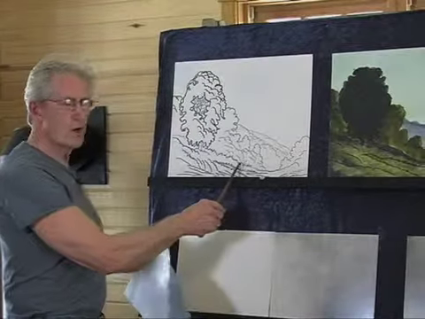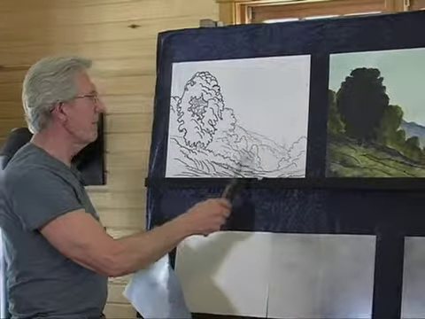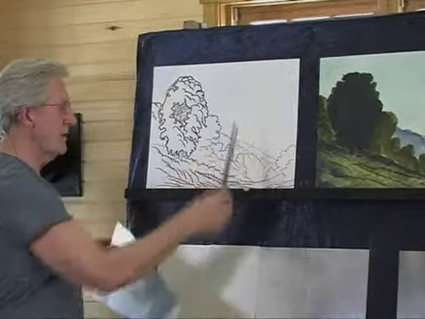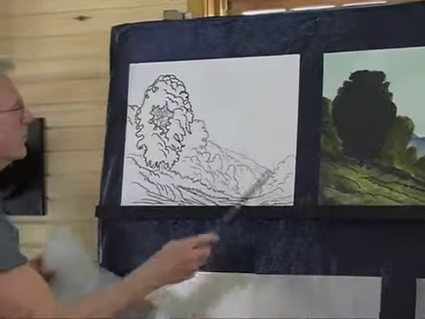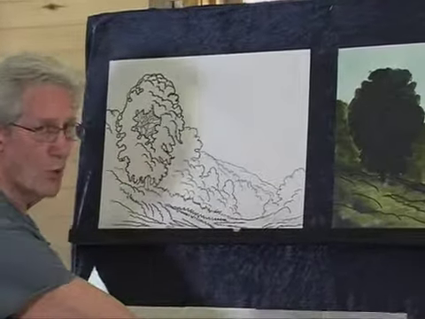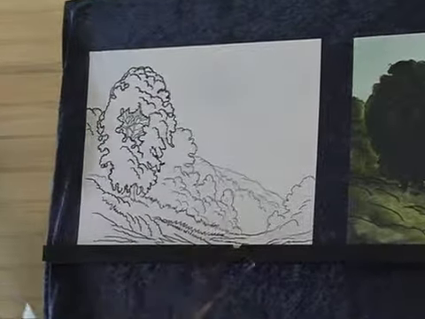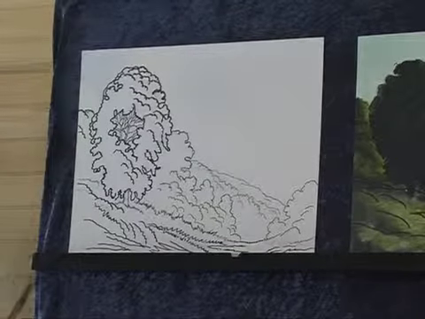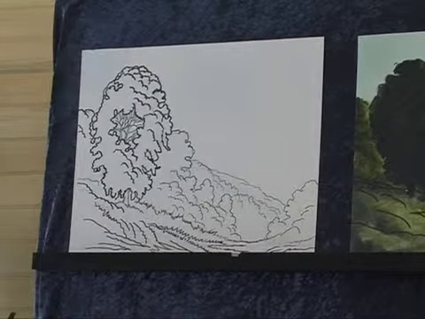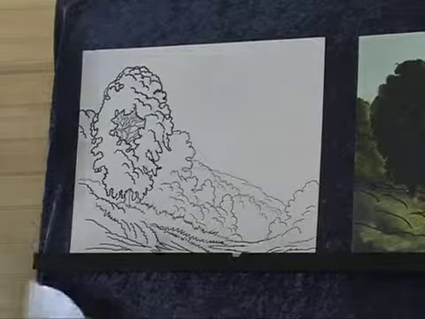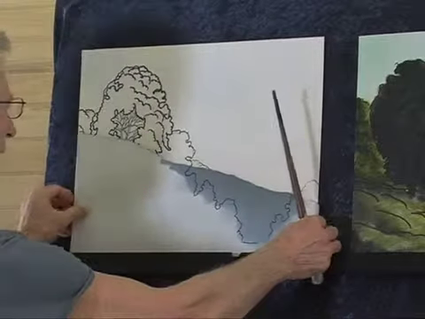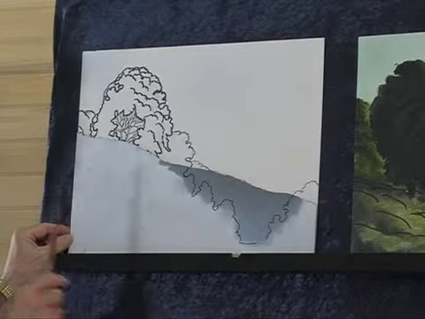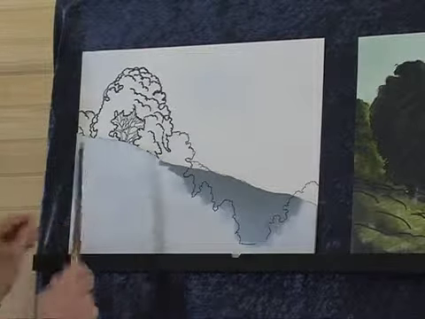So we have our sketch ready to paint on. We've painted in the light values in our sky. The next thing we do is take a middle tone and paint that in. We're not doing any kind of detail work right now. This is just a flat tonal value. And that's how we're going to build the foundation of a painting.